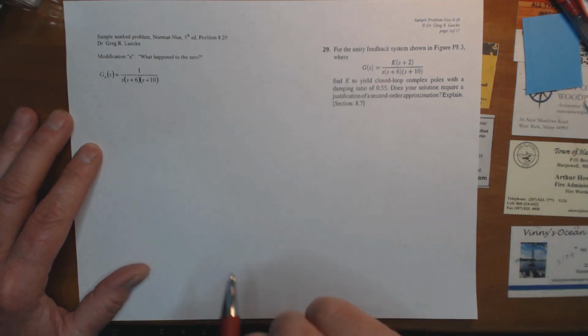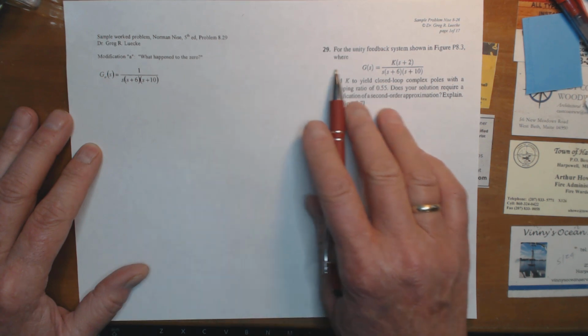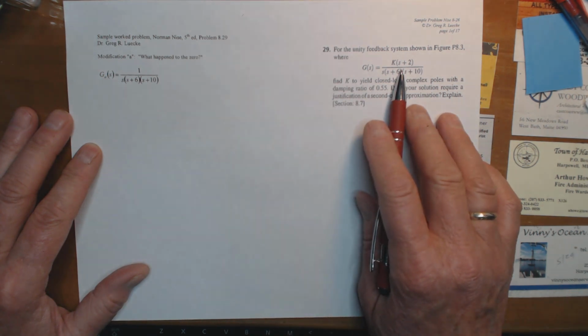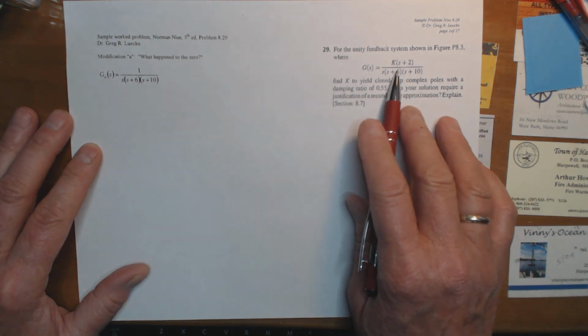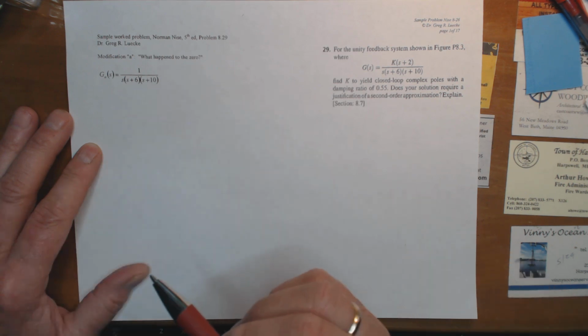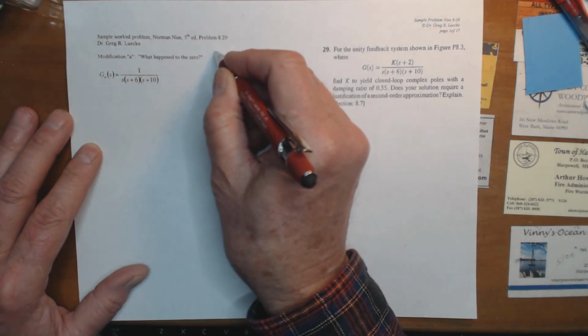All right, let's try Norman Nise's problem 8.29. Here's the actual problem over here. It's got a 0 on it, and what I did is I just threw out the 0. What happened to the 0? I just left it off.